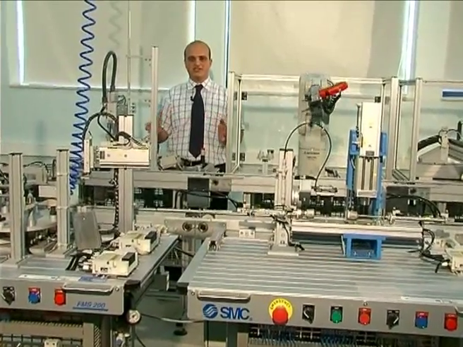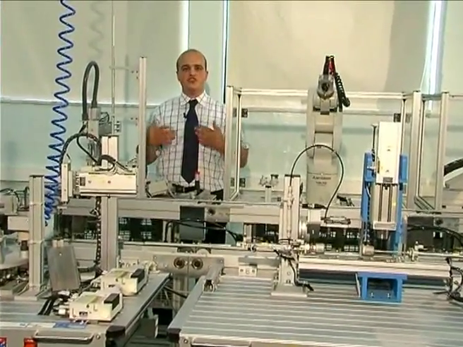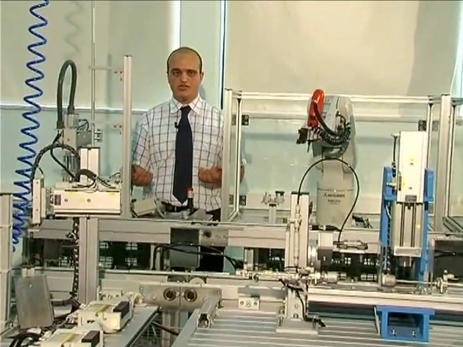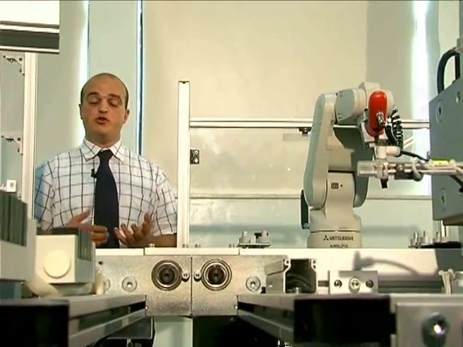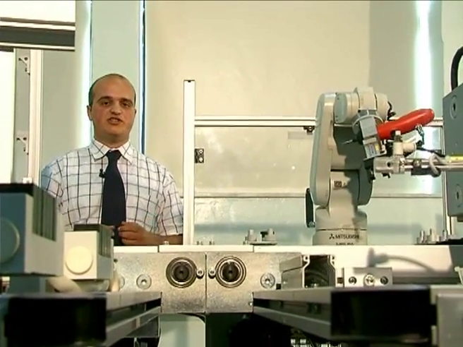Consequently, assembly systems like the one we see here are being introduced in institutes and universities, and these sub-assembly systems have robotic arms like the one we have here, which is the Mitsubishi RV2AJ. The following presentation provides a short introduction to the programming and operation of this 5-axis robot.